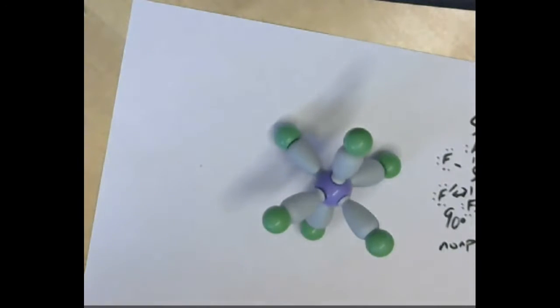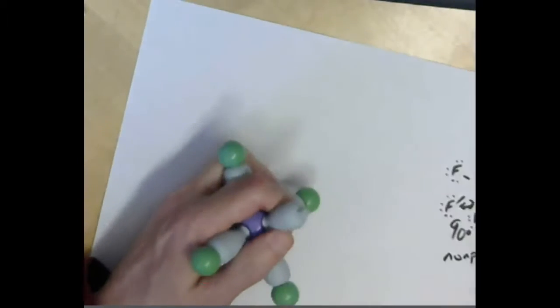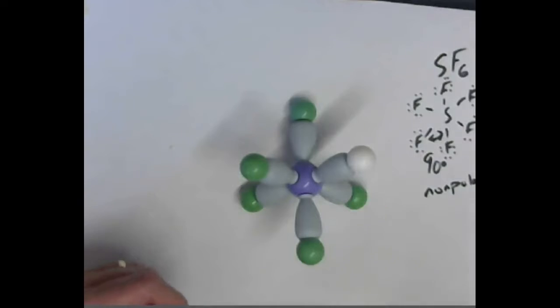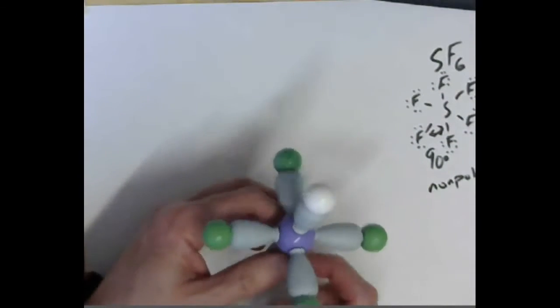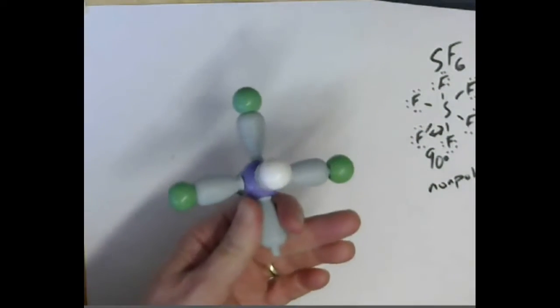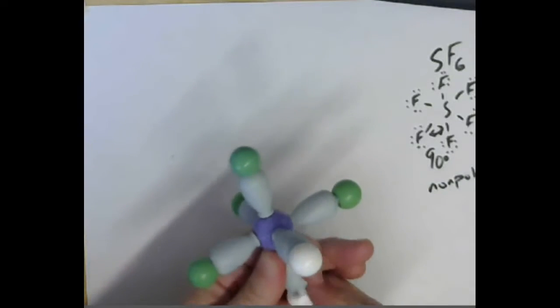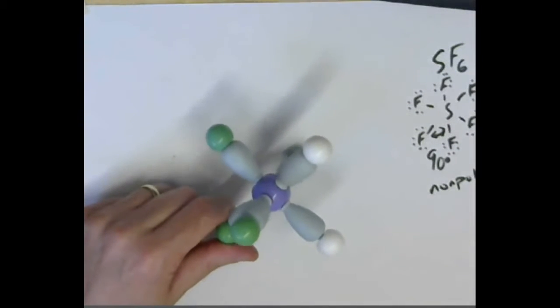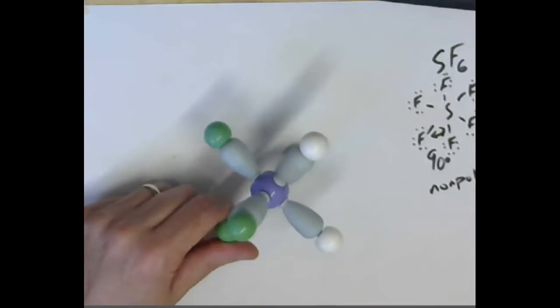Now we could do a substitution and replace one of those fluorines with a hydrogen. Now everything's not equivalent, and so this molecule would have some polarity associated with it. It would have a dipole moment. We could have 2 atoms that are substituted. If they're on adjacent atoms, the molecule winds up being polar.